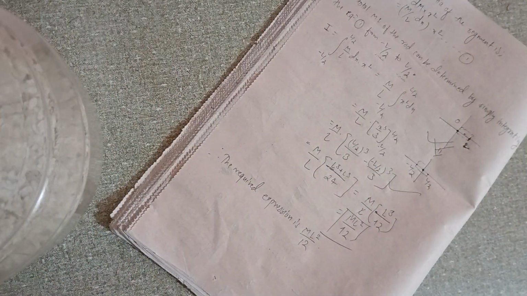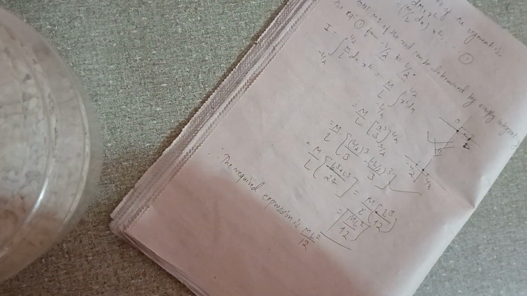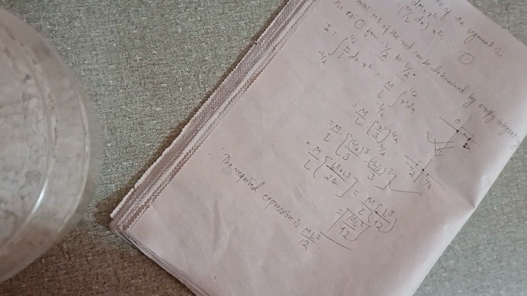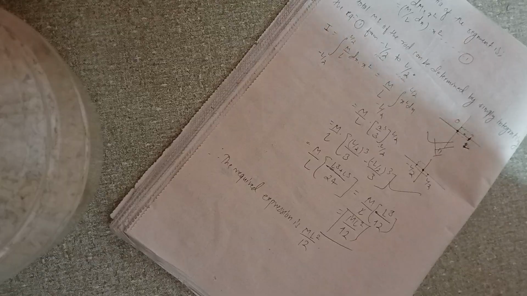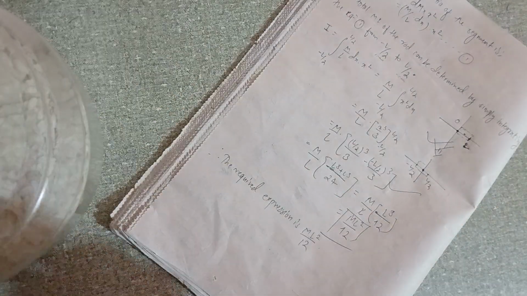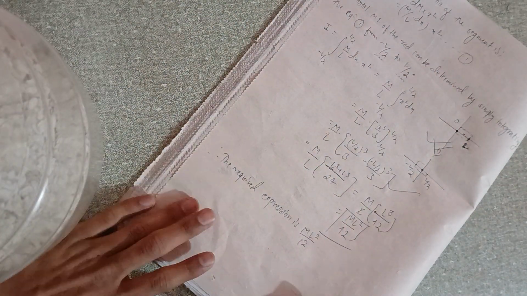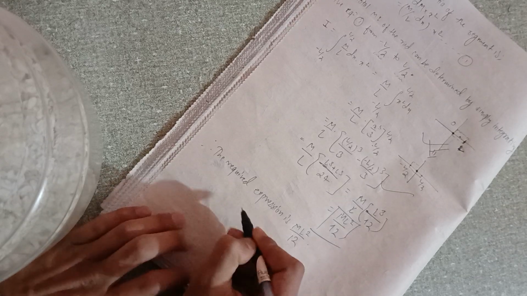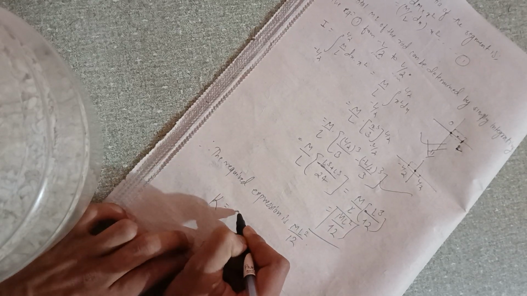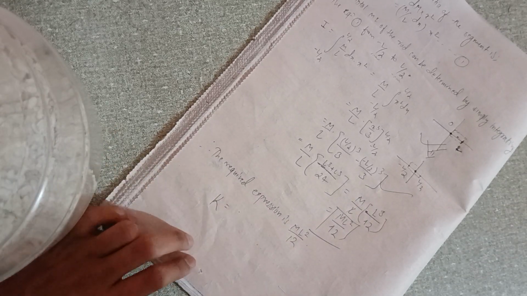And if you want to find the value of k, that is the radius of gyration, there's a relation. We know that k is everything except the mass.